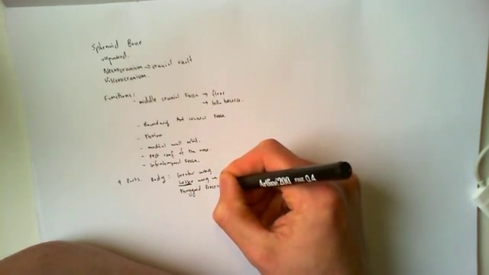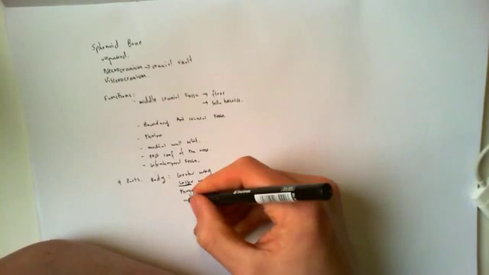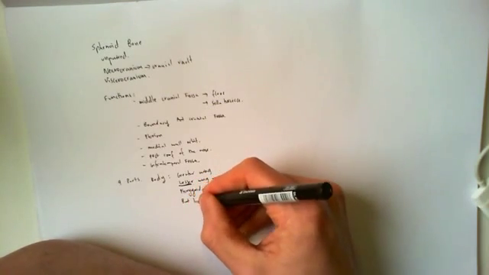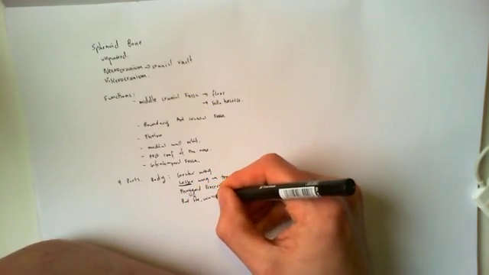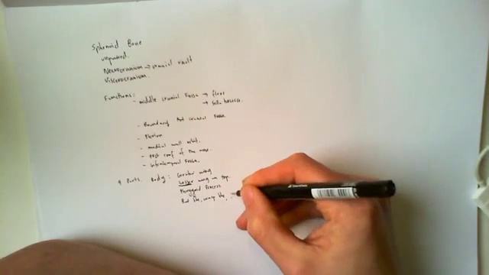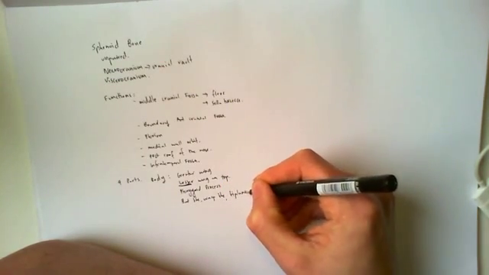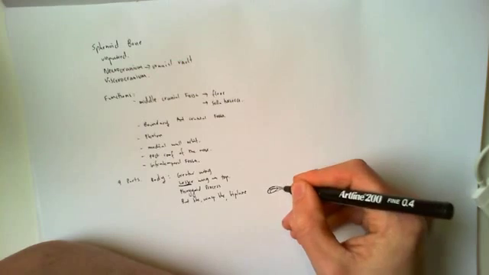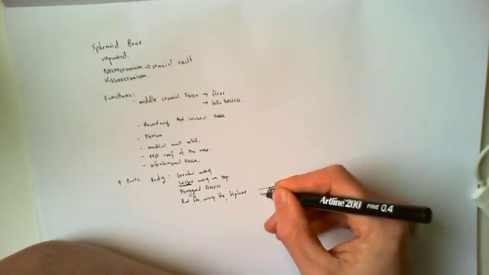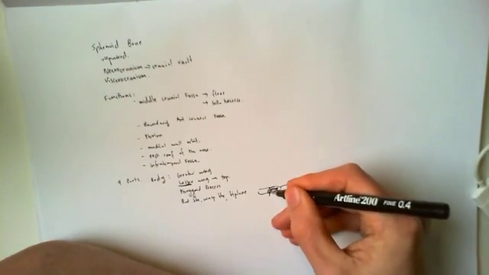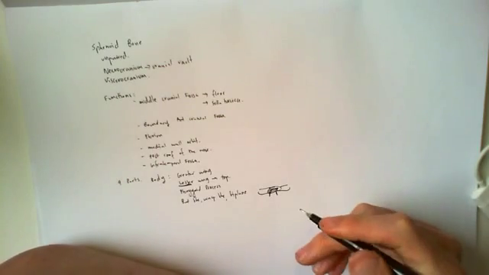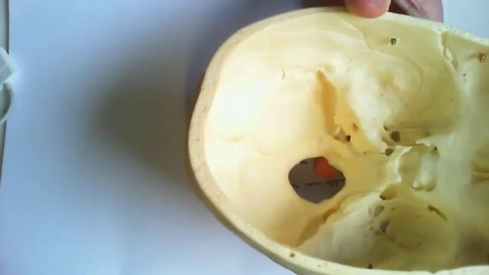So people describe it in isolation as looking bat-like or wasp-like, or like a biplane, because it's got lesser wing, greater wing, and then these two processes. So I'm going to show you those in the skull now.